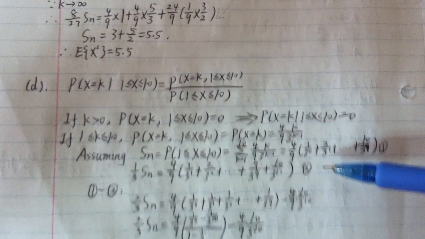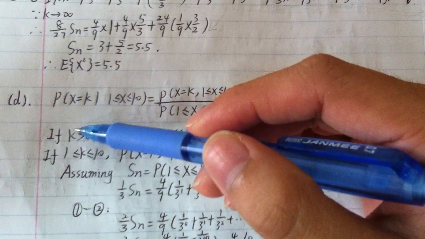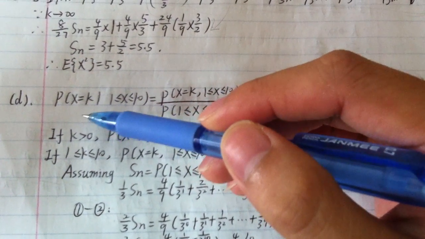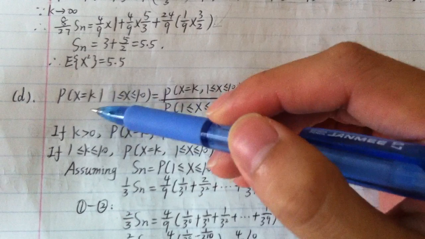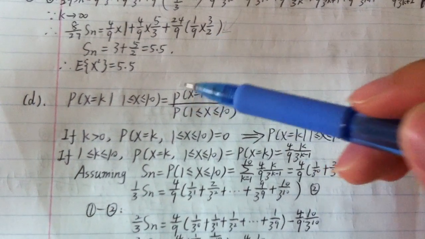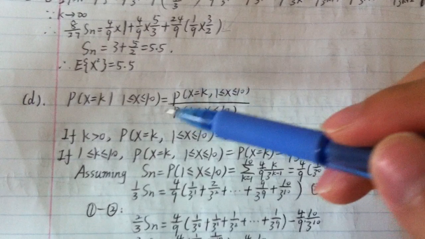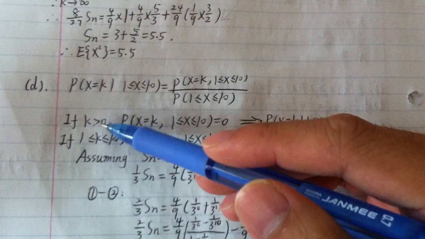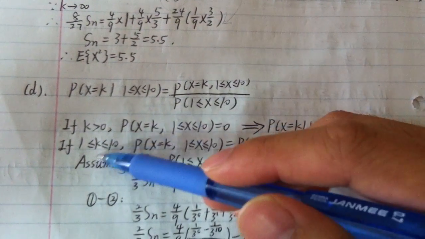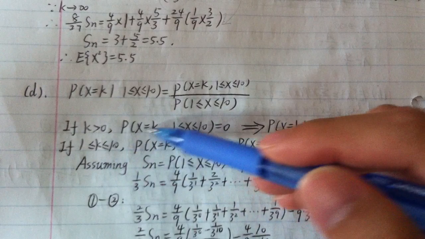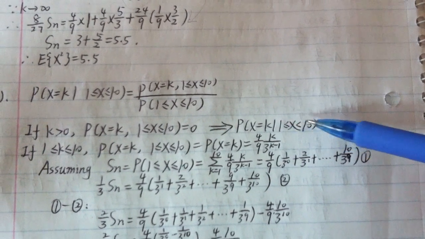We know that the probability x equals k, assuming x is larger than 1 and smaller than 10, equals this expression. If k is not in this range, this probability equals 0, so the conditional probability equals 0.